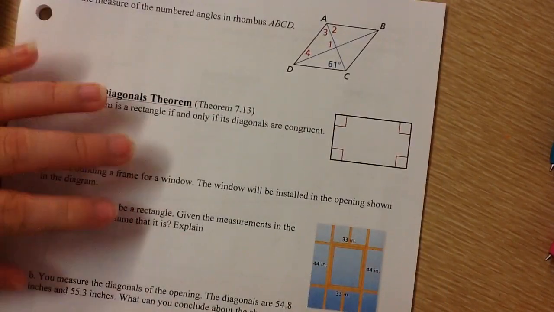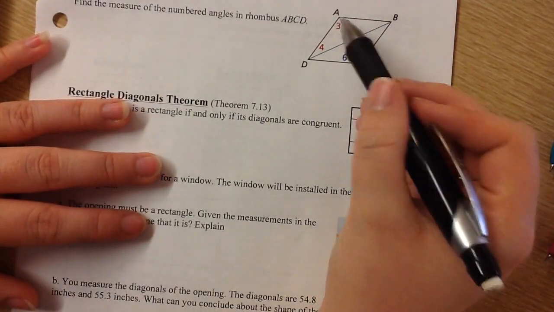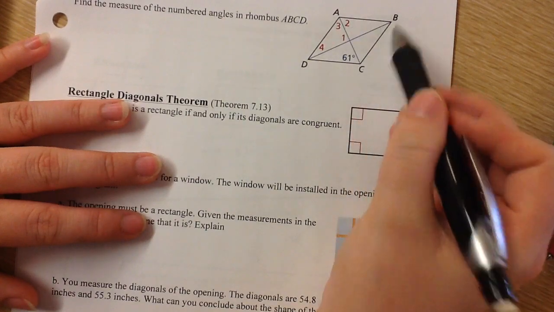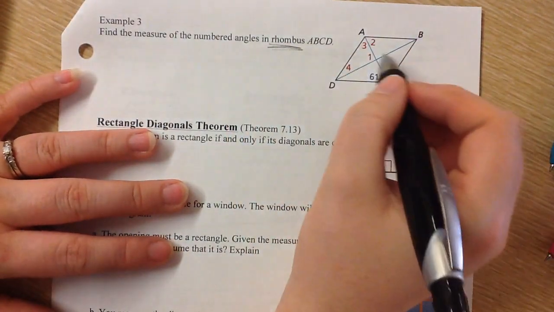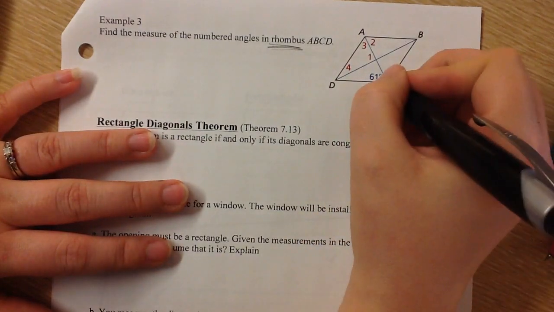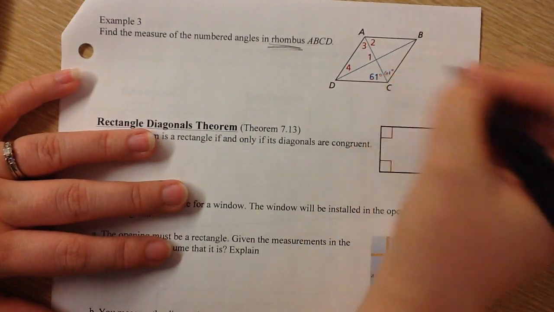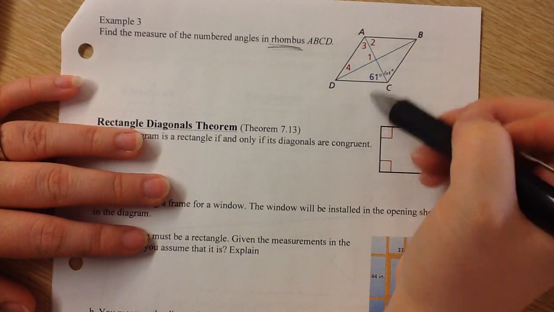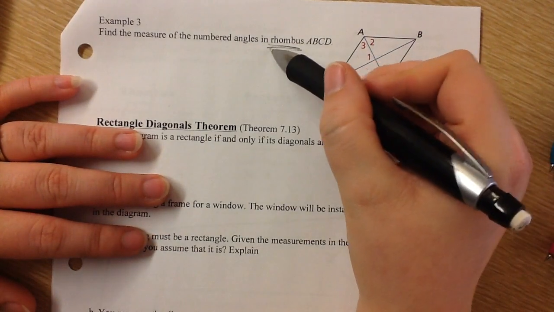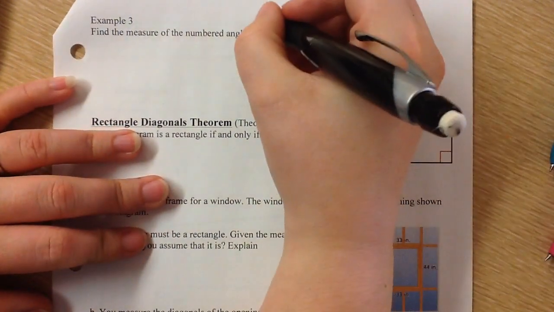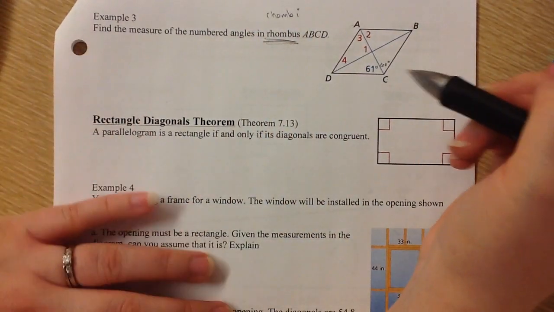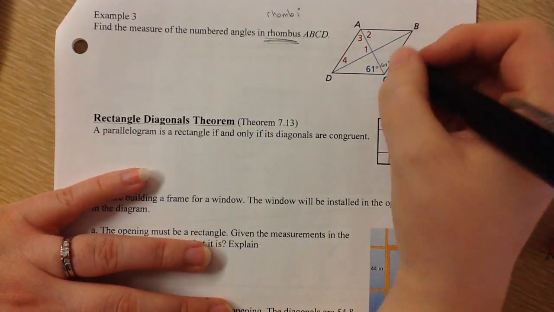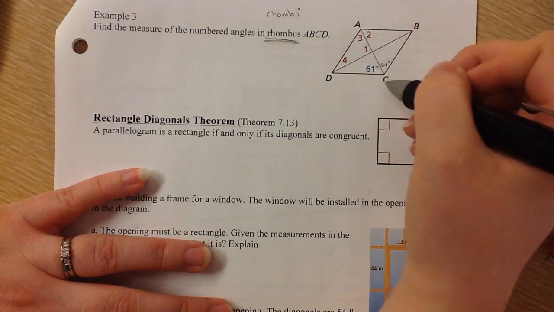Find the measure of the numbered angles in rhombus ABCD. Well, we have the diagonals drawn in. We know it's a rhombus, so I know the diagonals bisect the angles, which tells me this angle here is also 61. It's also a parallelogram, because all rhombi, plural for rhombus, rhombi, or some books use rhombuses, but I know opposite angles are congruent.